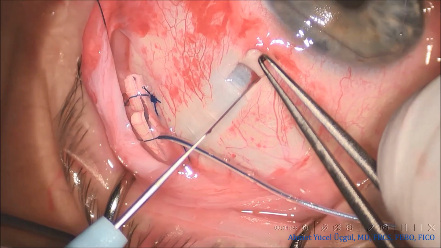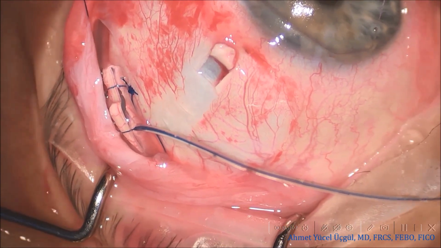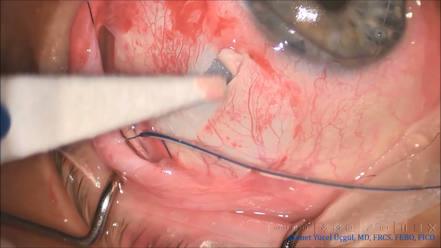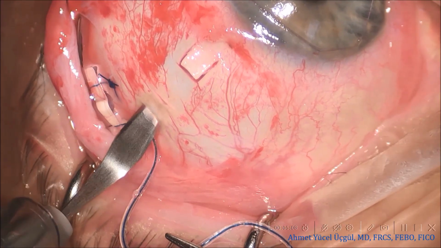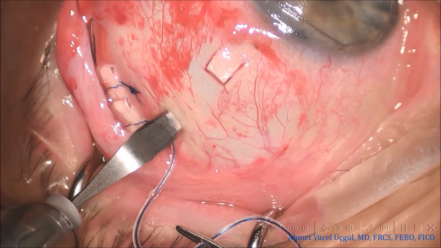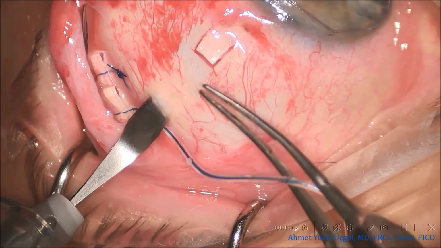The main purpose of this flap is to cover the tube, thereby helping to prevent early post-operative peritubular leakage and reducing the risk of late tube erosion. At this stage, a two-step scleral tunnel is created with a crescent blade, again at approximately 80% scleral depth. Two points are particularly critical here.